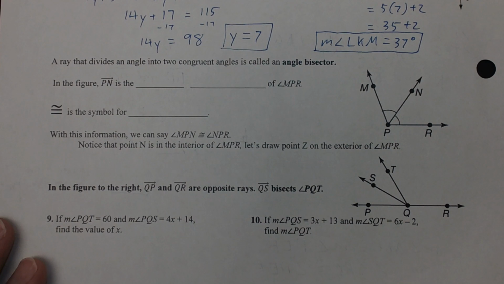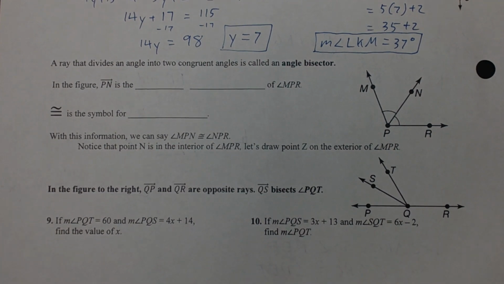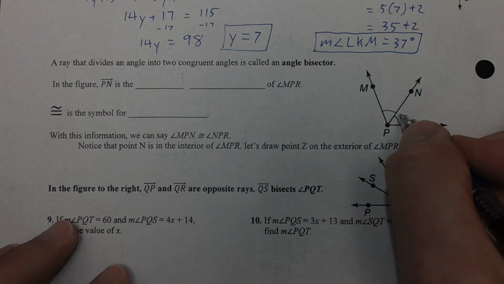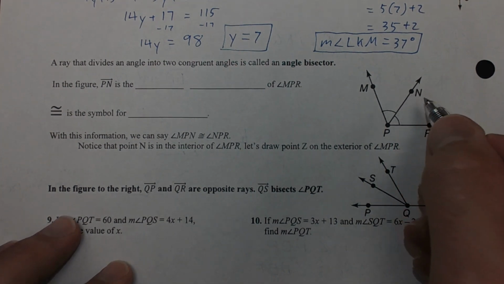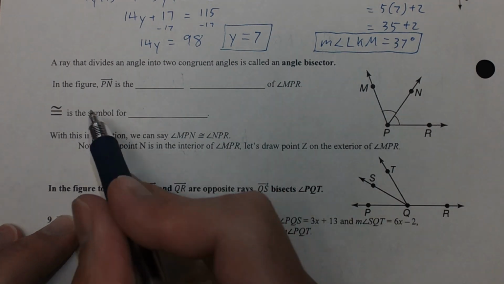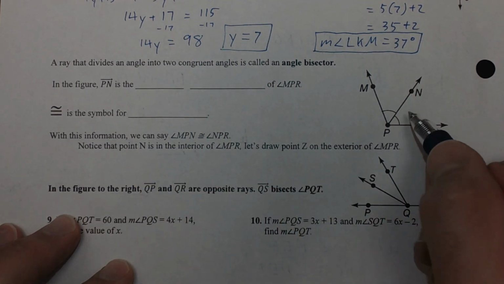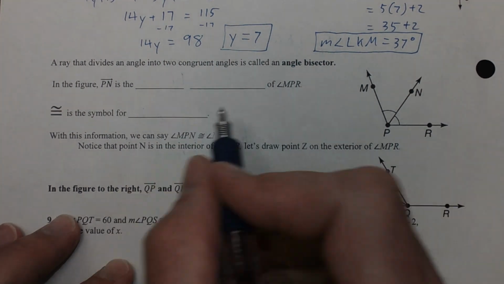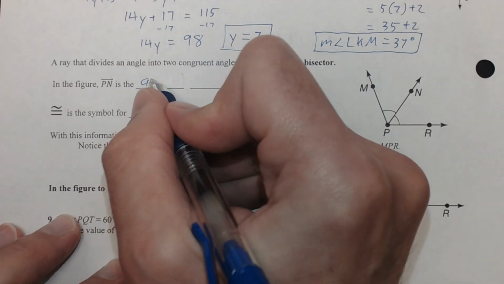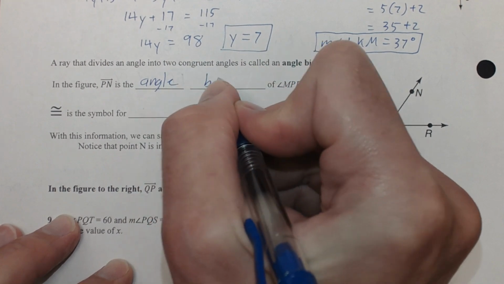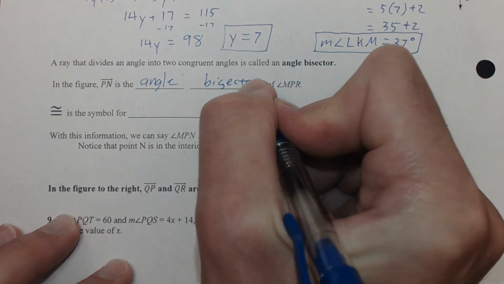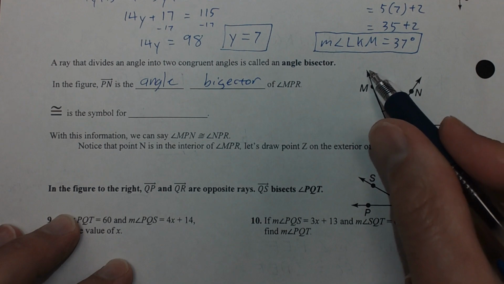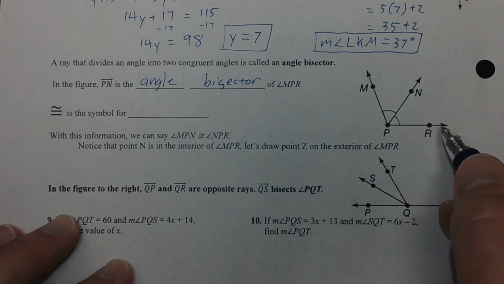Okay, so some more fill in the blanks. A ray that divides an angle into two congruent angles is called an angle bisector. That is our new vocabulary word. So in this figure on the right, ray PN is the angle bisector of the bigger angle MPR.